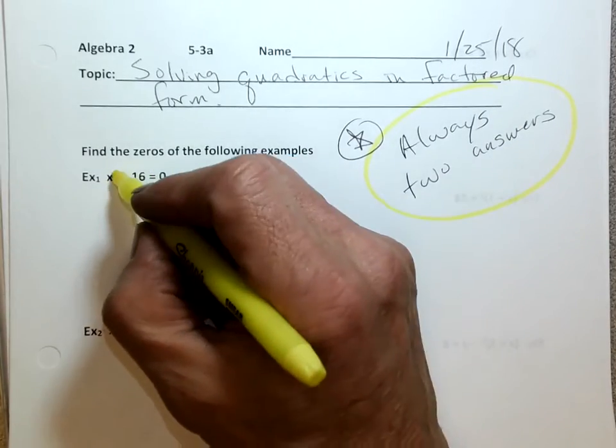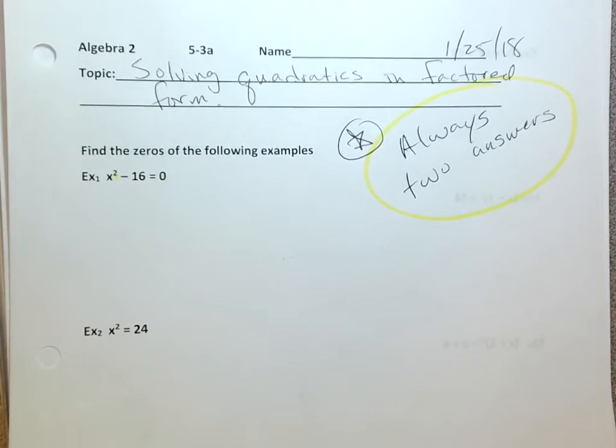X squared, two answers. If it was x cubed, believe it or not, which we will do, three answers. X to the fourth, which we will eventually do, four answers. It's as easy as that. Whatever the exponent is, that's how many answers you'll always have. Now, some of them will be repeat answers like we saw yesterday, but you'll always have two answers. Even with the i's, you'll still have two answers, but we're not going to do i today. We'll do that in a few days.